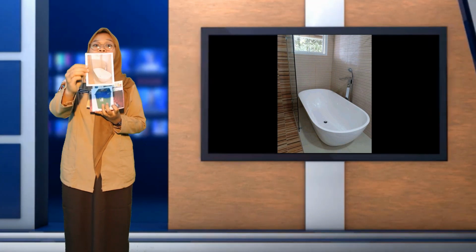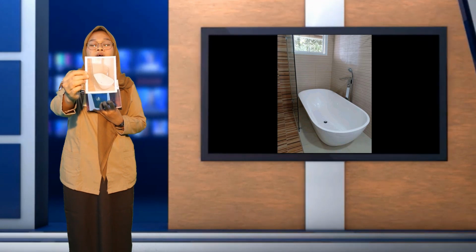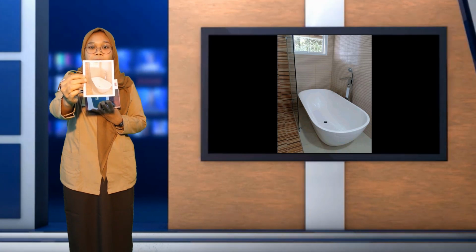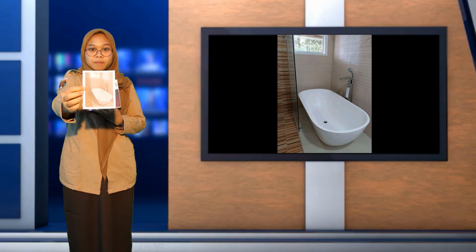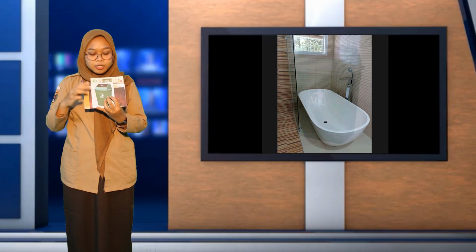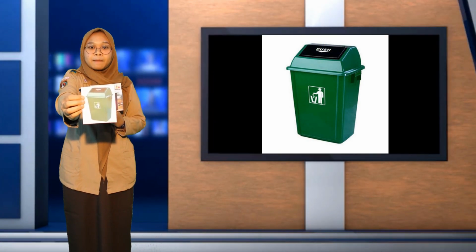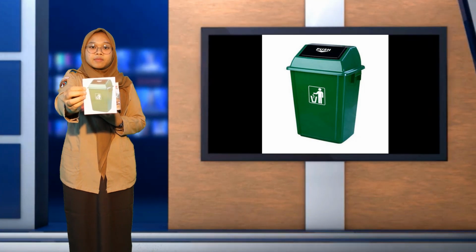The first picture, or the first thing, in English we call it bath. In America, American people call it bathtub. So bath and bathtub. Okay? The second picture, in Bahasa Indonesia we call it tempat sampah. In English they call it dustbin. In America, they call it trash can. So dustbin and trash can.